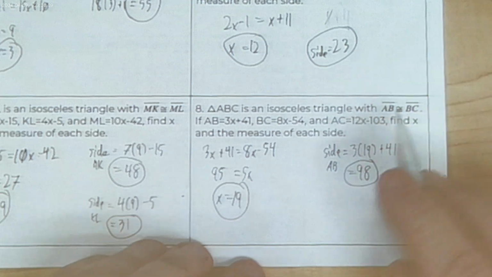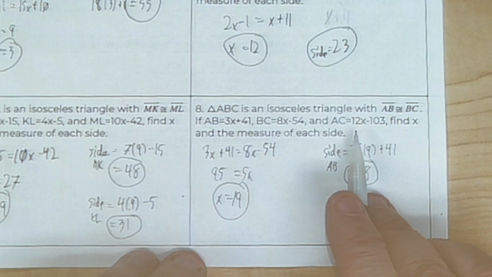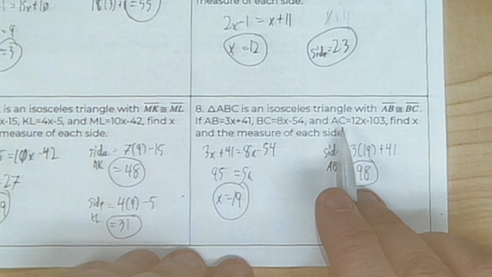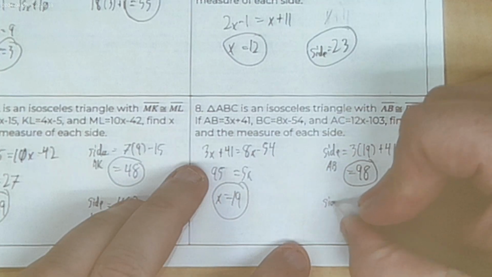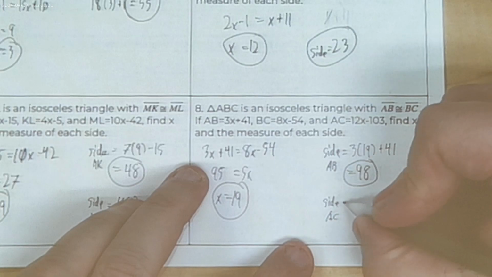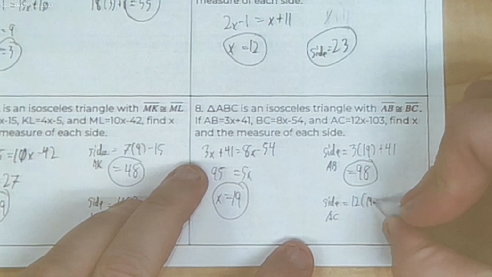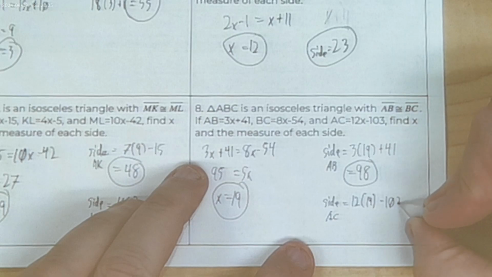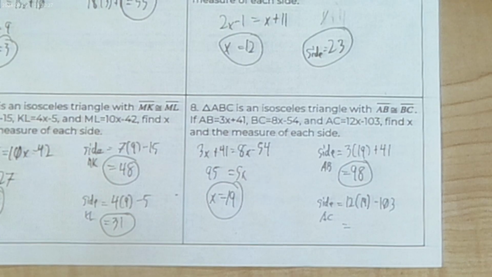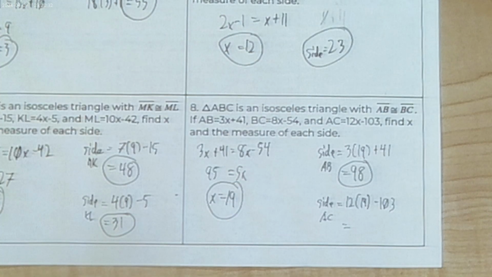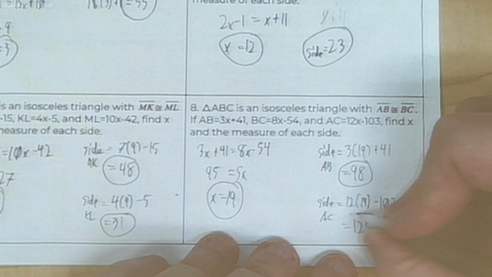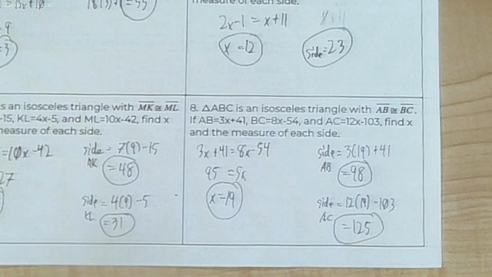Awesome. And then the last side that I've completely ignored, because I haven't needed to yet, is AC equals 12x minus 103. So side AC equals 12 times 19 minus 103. 12 times 19 minus 103. That's going to equal 125. So there we go. That's our final answer.